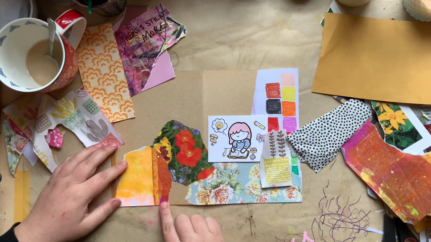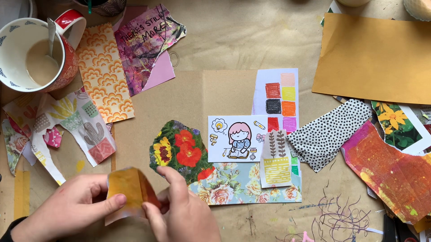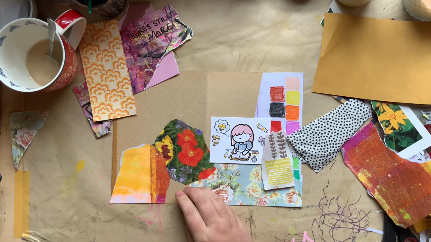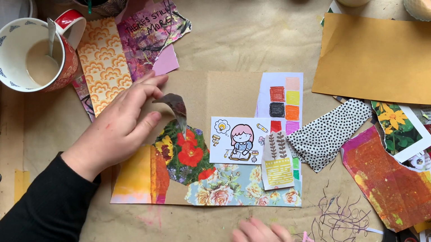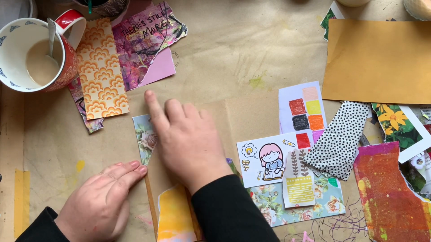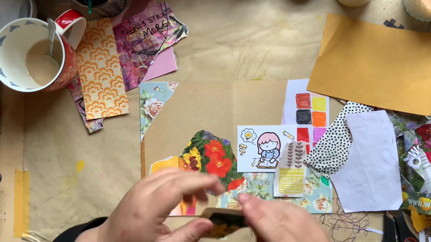So I am grabbing out all the bits of scrap paper that really remind me of autumn, either in their colours or their theme of what's on them. I just love using up my scraps. I loved using up that colour swatch piece that I added on the front cover that you saw before, with the scribbly crayon squares. I love adding that in to my cover.